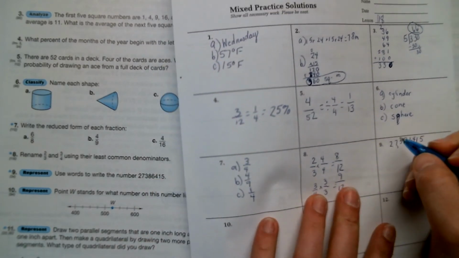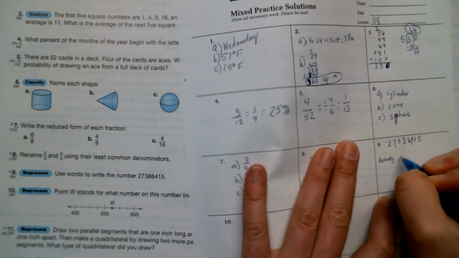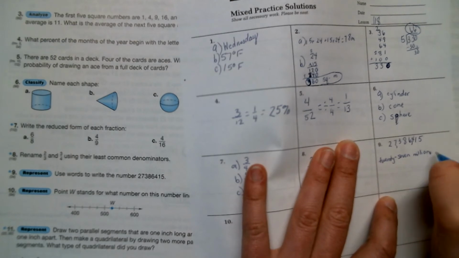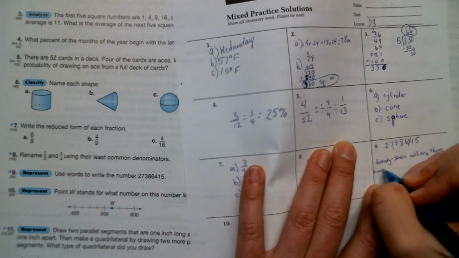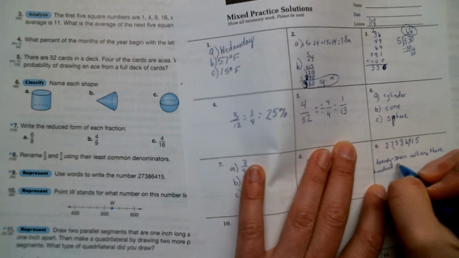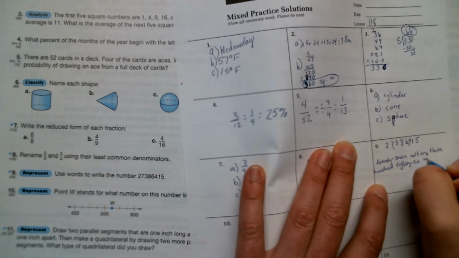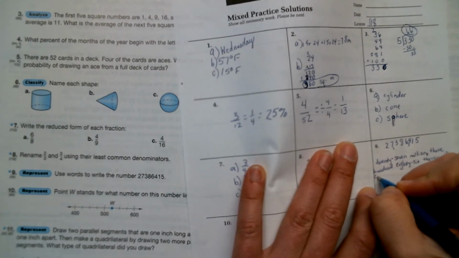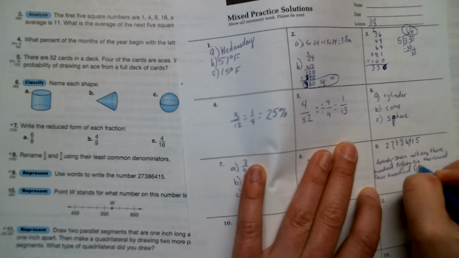So we have 27 million, nice and small so you fit it on there, comma, 386,000, nice and small, fit it all on there, 415.